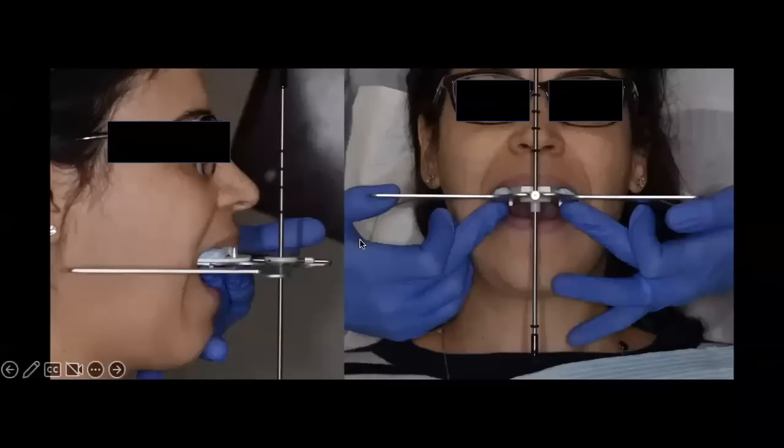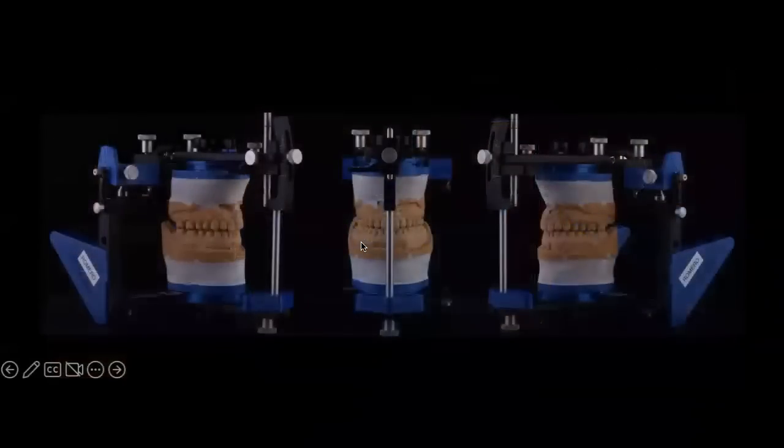But again, this is just me. There's no science behind it. This is just the one that I like and that I use, and that it actually works very well with the articulator that I use, which is the Panadent articulator.